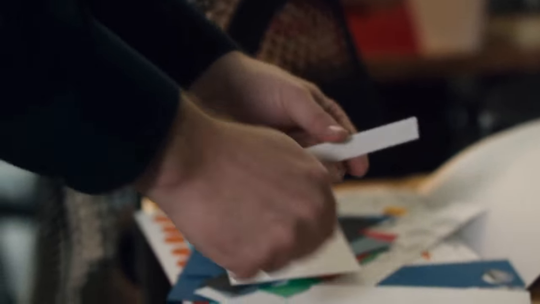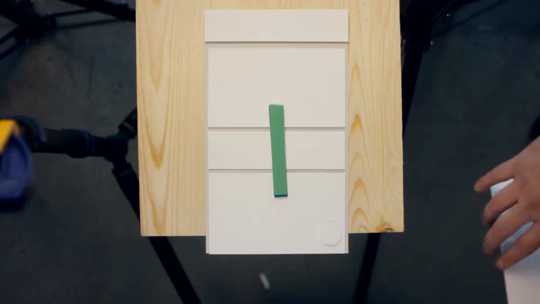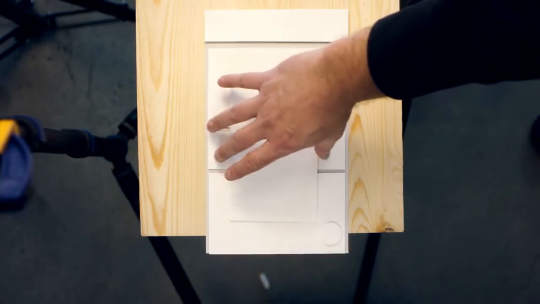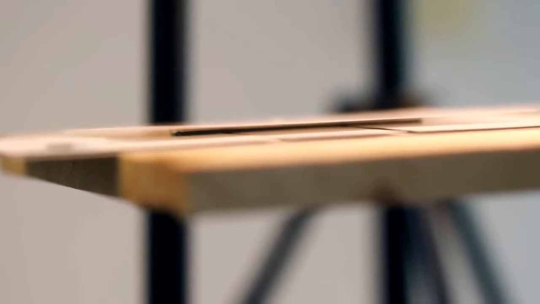The strips are spacers measured out to scale to the way that they're modeled digitally, so not just X and Y, but also in Z.